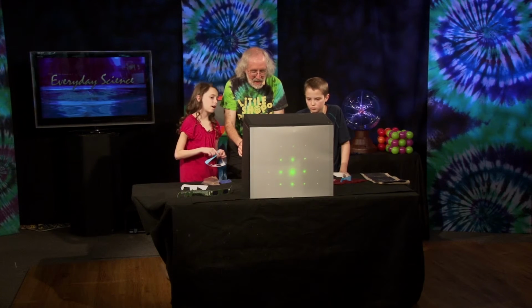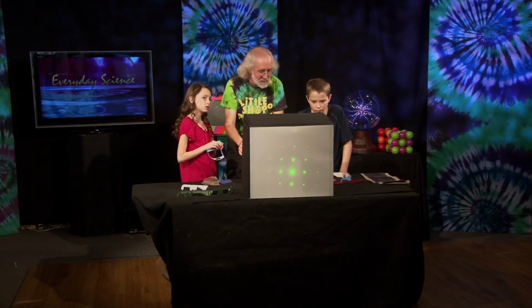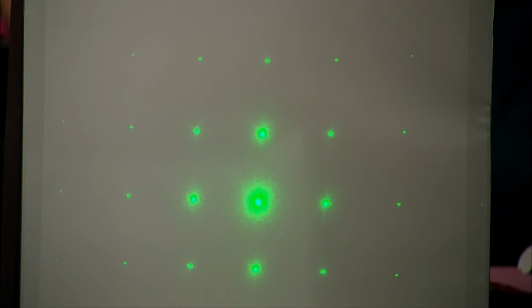But in here, there's some dark lines, and you can't even see them. They're so close together, you can't even see them. But they make constructive and destructive interference. We say I get light spots and I get dark spots.